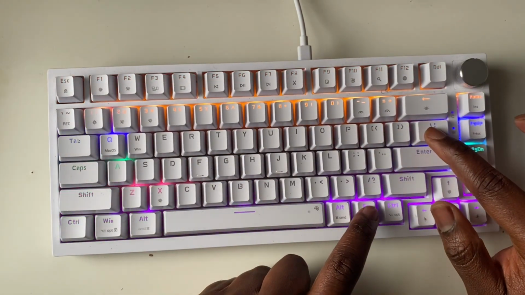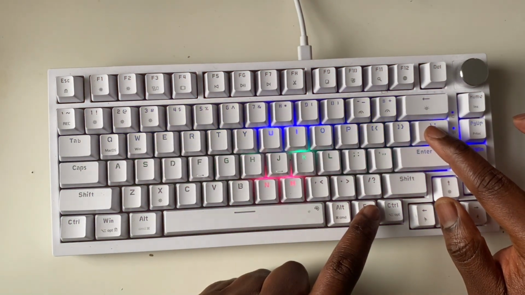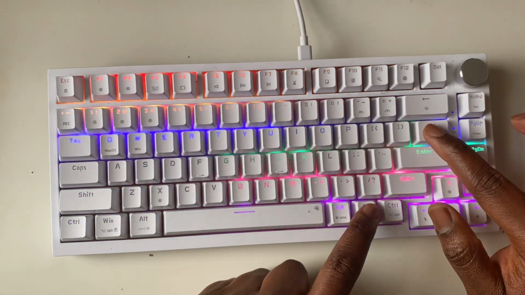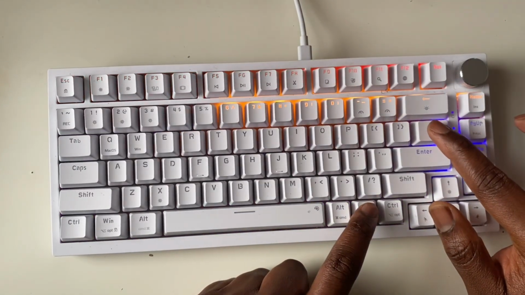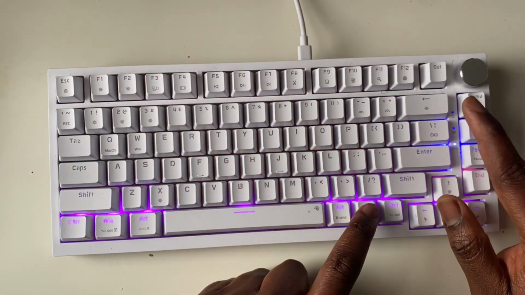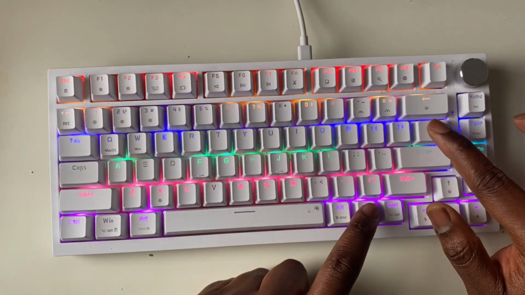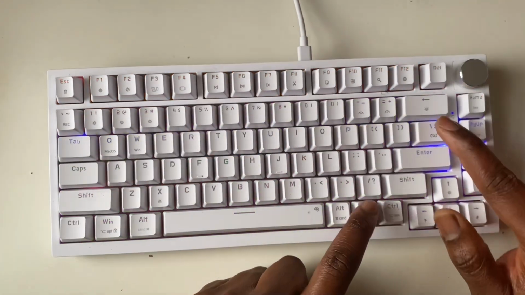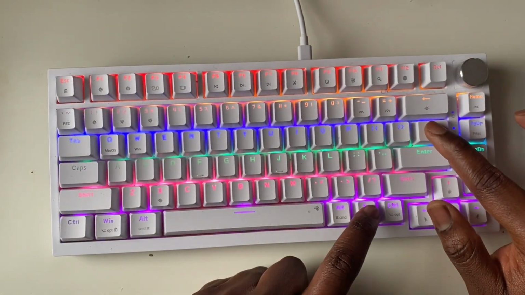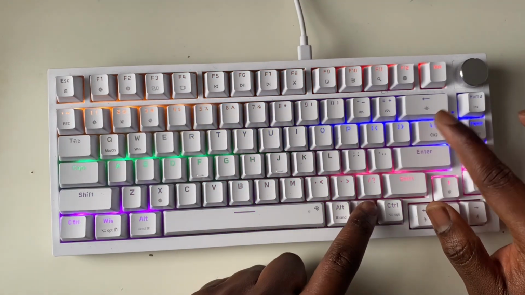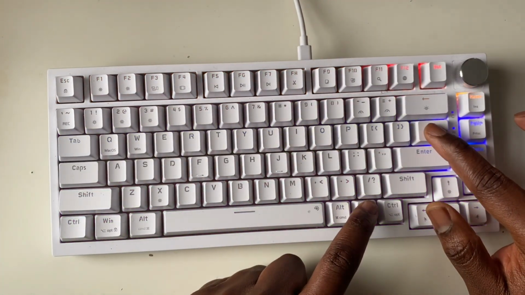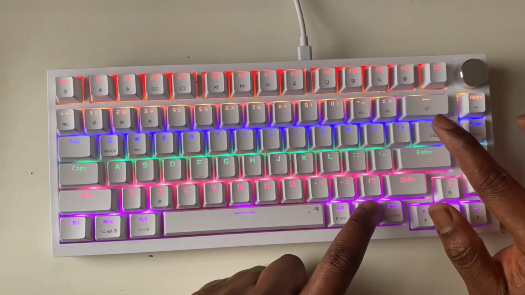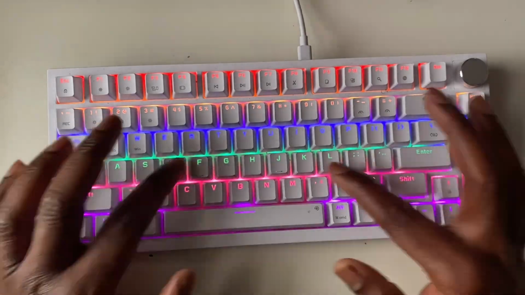Okay, here's another one. There are so many modes, guys. Here's another mode. Here's another one. Here's another one. Random button. This one's a bit psychedelic. Here's one. I like this one. Here's another one. Here's another one. This one's a bit crazy. Here's another one. Okay, another fully illuminated one.